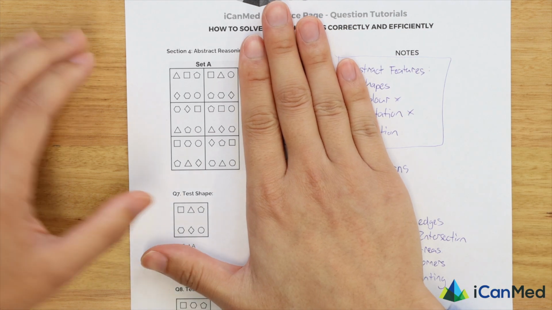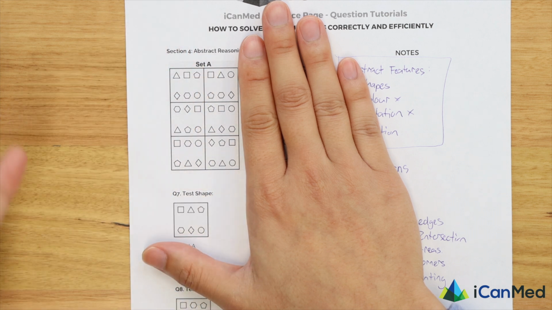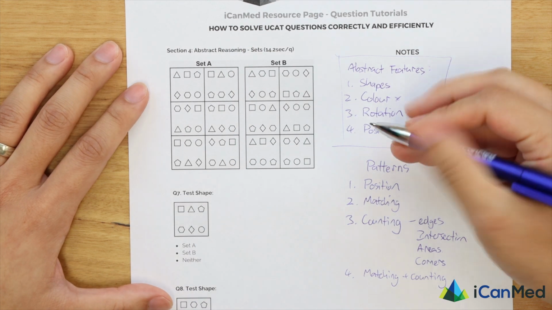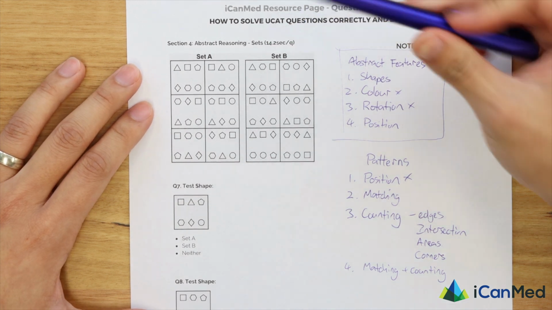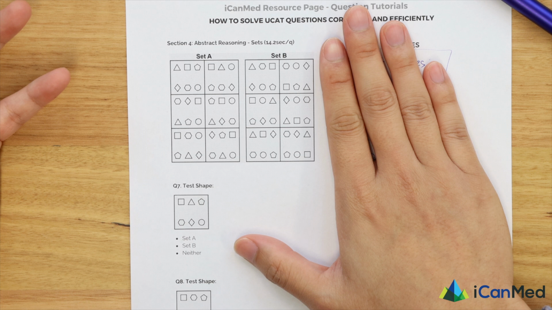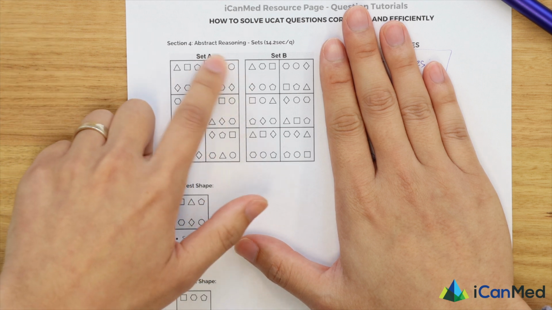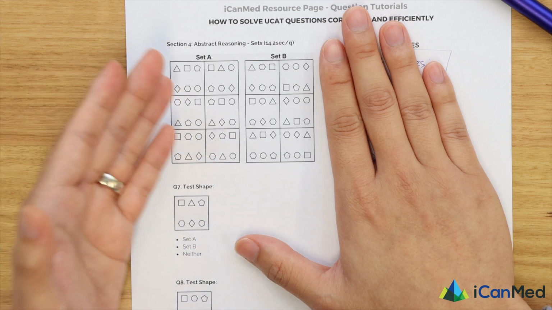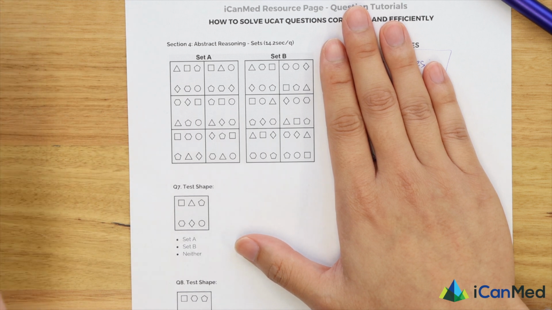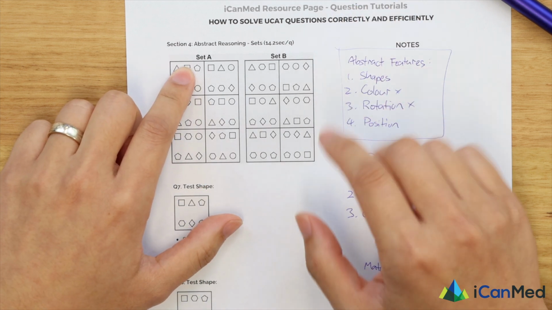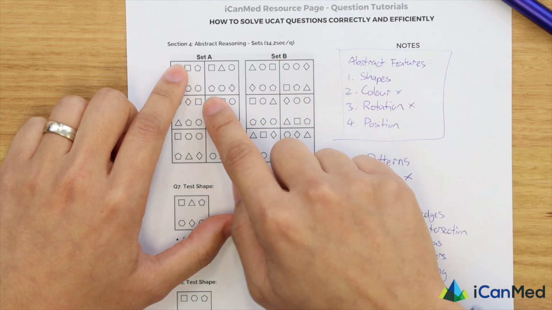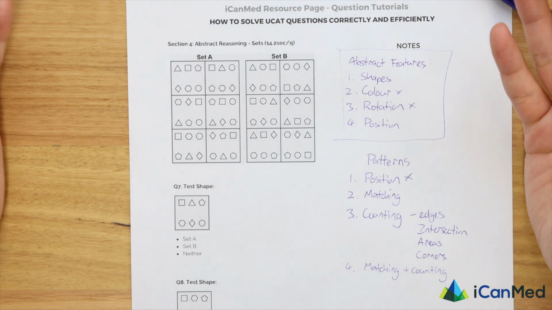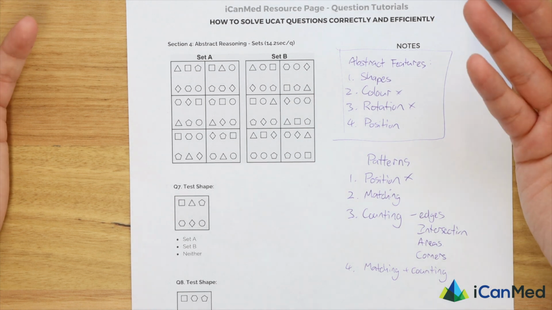Of course, you look at one set at a time, and you just zoom out and you realize nothing is in the same place all the time. So it's not a position pattern. Now, another thing you notice when you're checking for that position pattern is that each of your boxes has the same shapes inside of it, just in a different place. That's for set A. Set B is the same as well. In fact, if you look at set A and set B, they have the same shapes, and the only difference is they're in a different position.